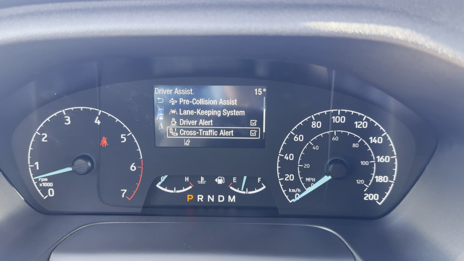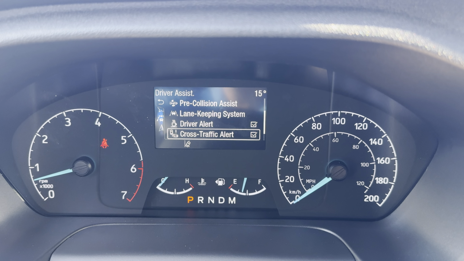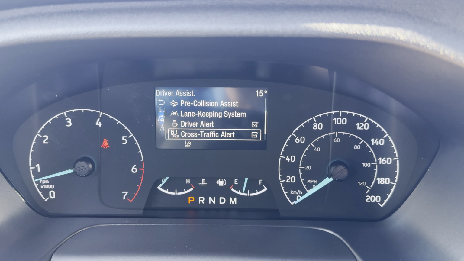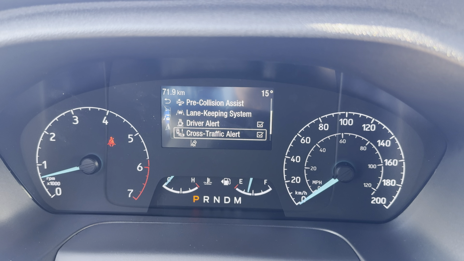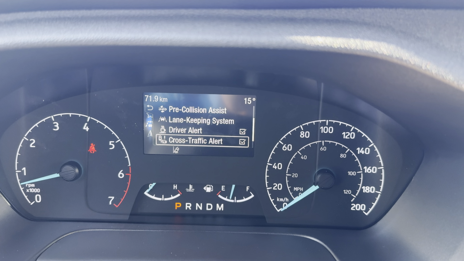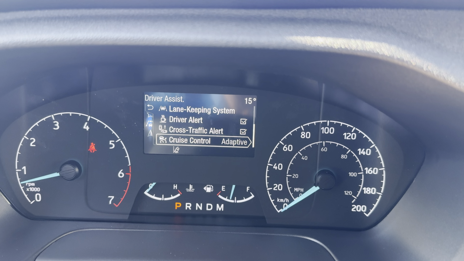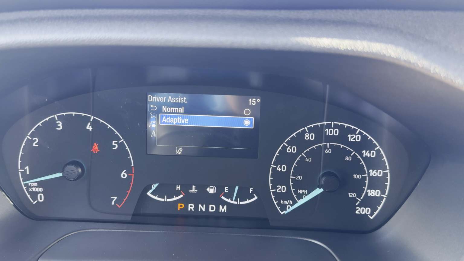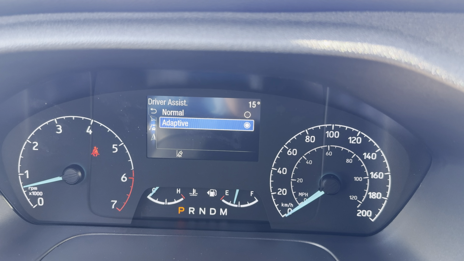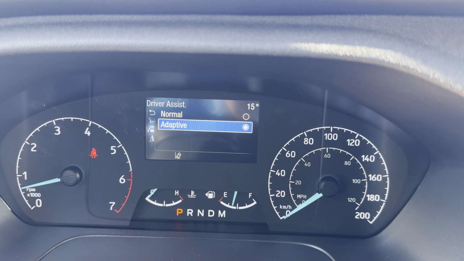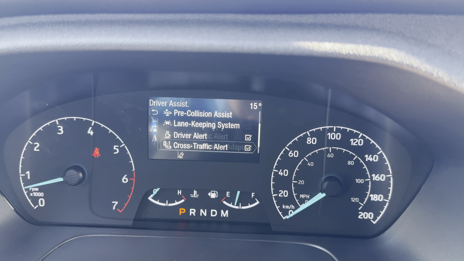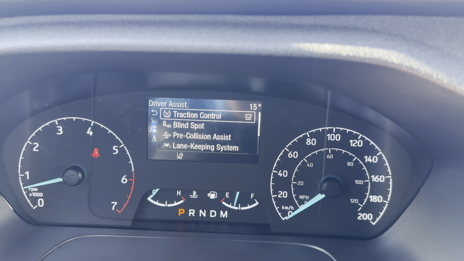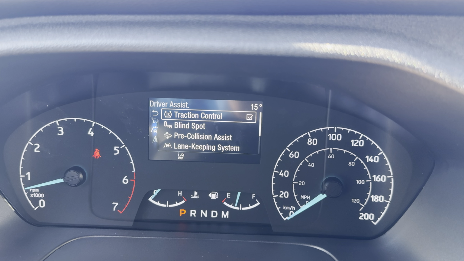Cross traffic means if you've got it in reverse, it's going to alert you if any vehicles are coming from the side and are in your path of backing up. So that's just an alert. Go down. Cruise control. So we go into cruise control. We can either have adaptive, where it slows you down with the vehicle in front of you, and you can set the distance, or we can have it normal. It's just old-fashioned cruise control. Down one more, and we're back to the top of traction control. So that's the driver assist menu.